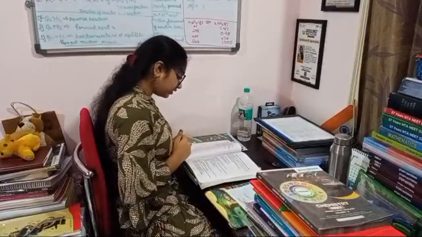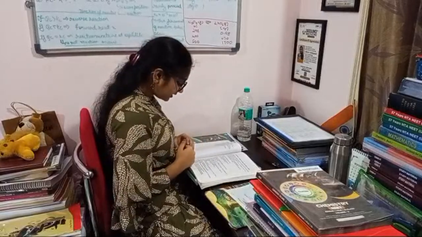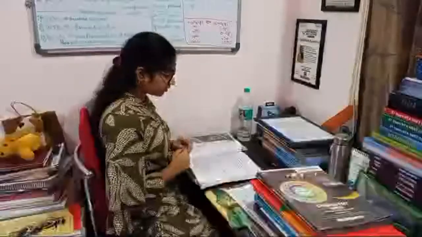Urea is the chief nitrogenous waste. Serum: plasma without clotting factors is known as serum. So this might always be an MCQ. What is serum? Plasma without clotting factors is known as serum.